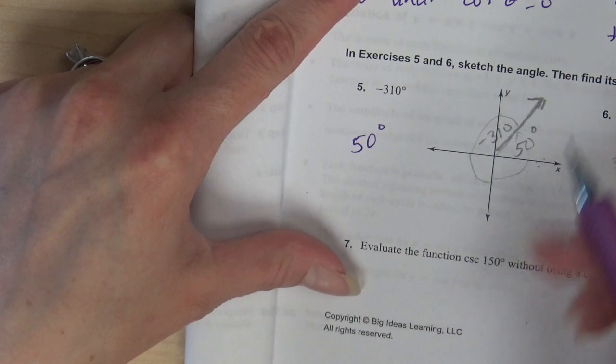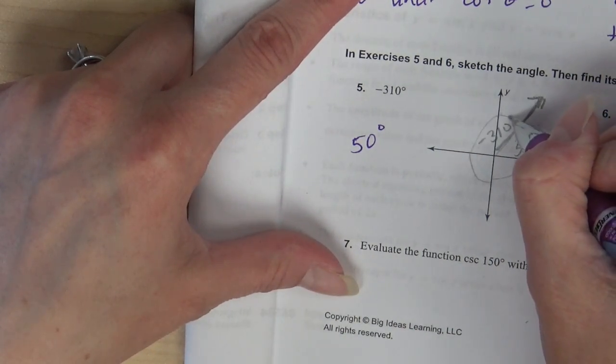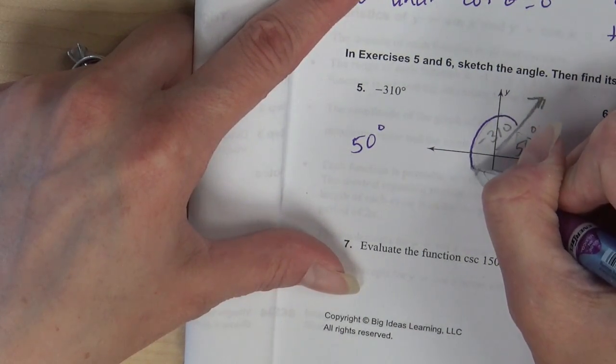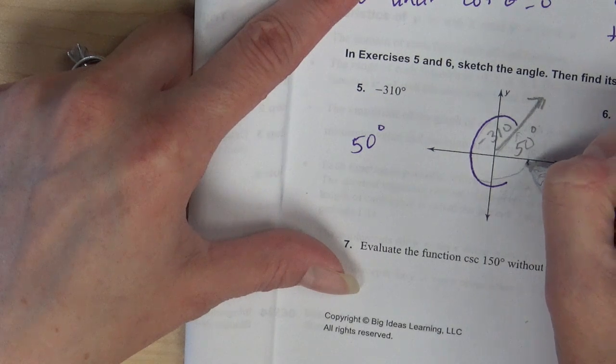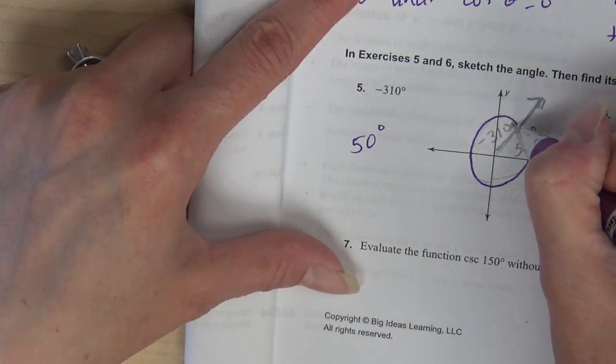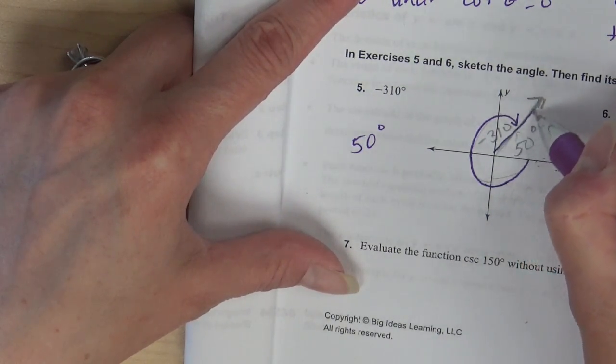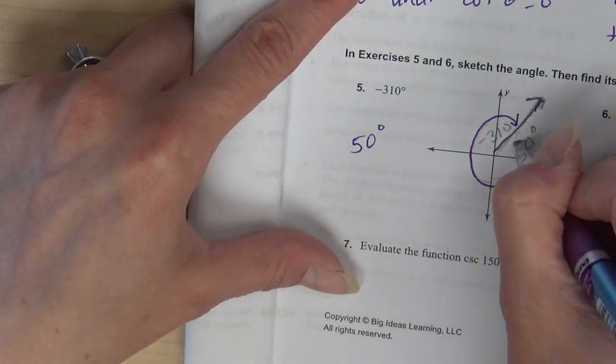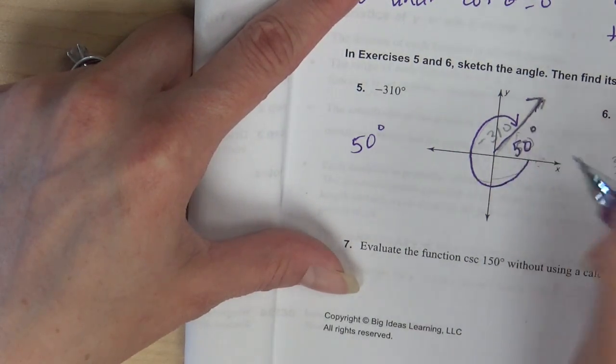I'm going to go back and just sketch in what I had in number 5. I don't know if it's showing up. My original angle was this, the negative 310. And then the reference angle was 50 degrees.